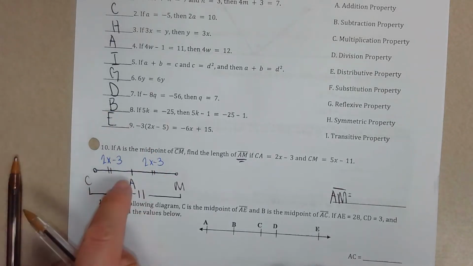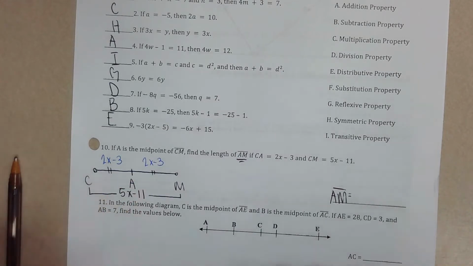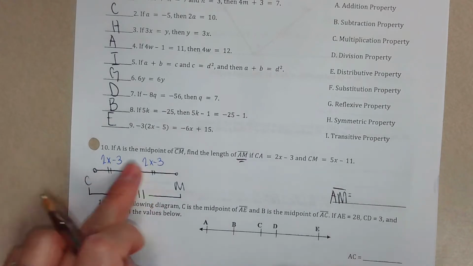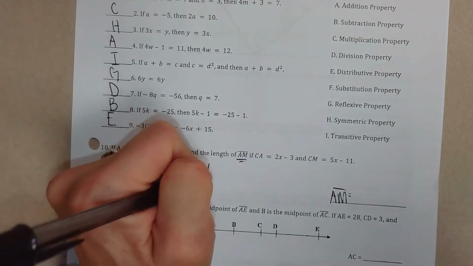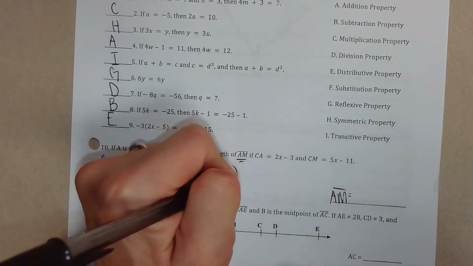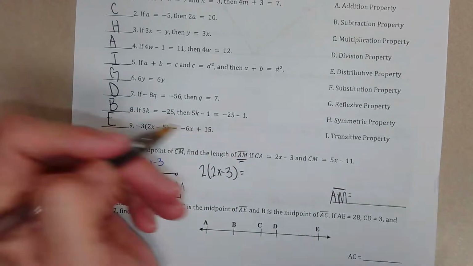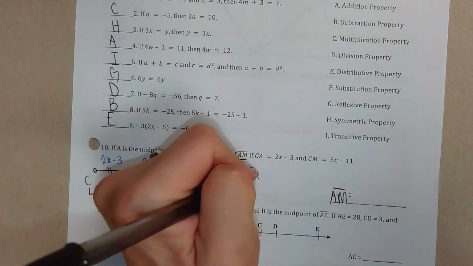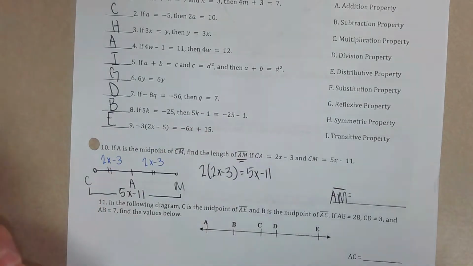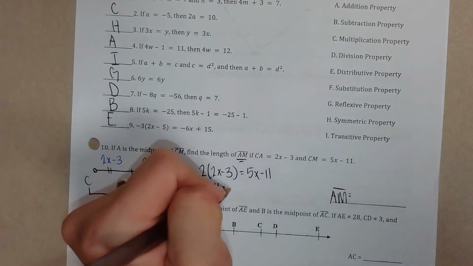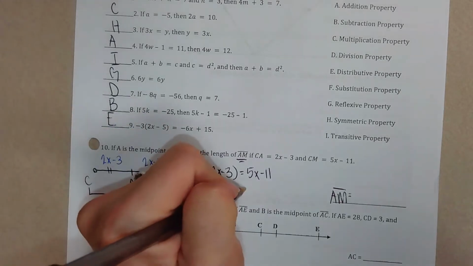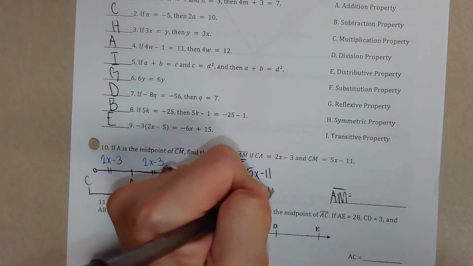Because they're the same since A is the midpoint. So what I'm going to do is double this. So 2 times 2x minus 3 and set it equal to the length of the whole segment, 5x minus 11. All right, so I'm going to have 4x minus 6 equals 5x minus 11.